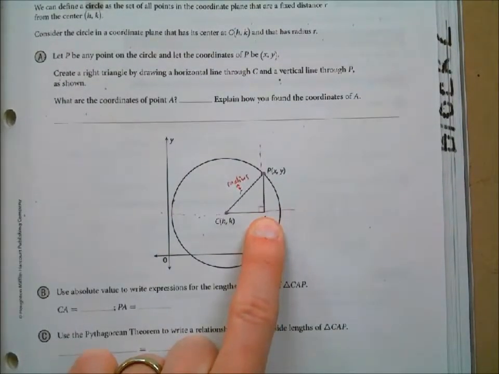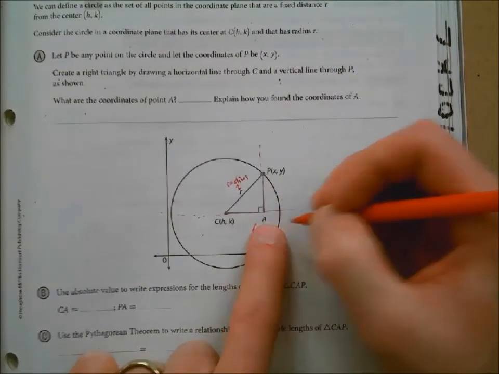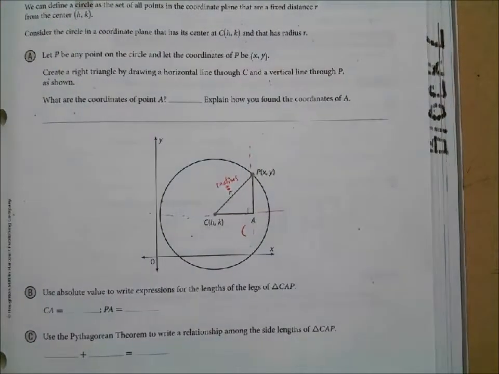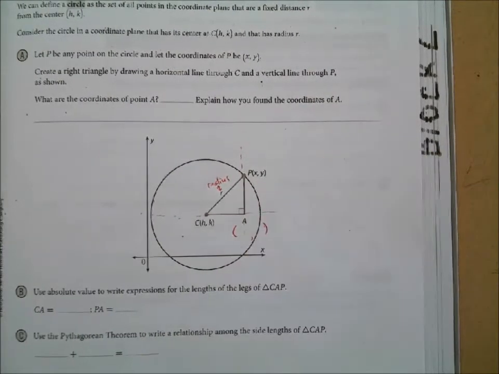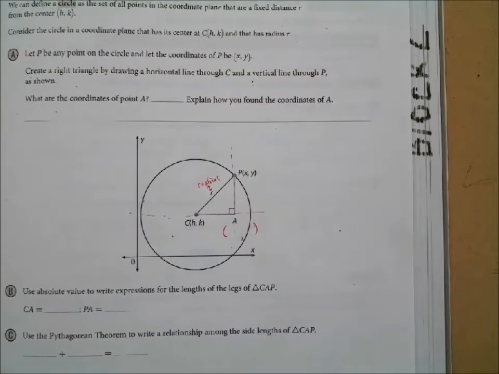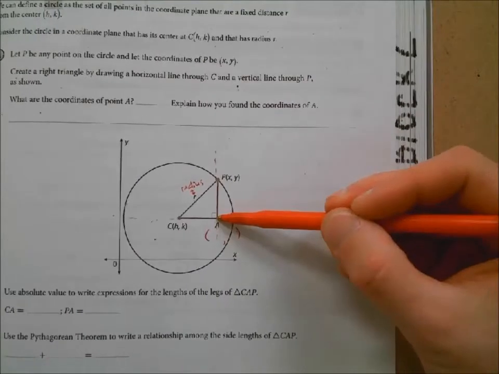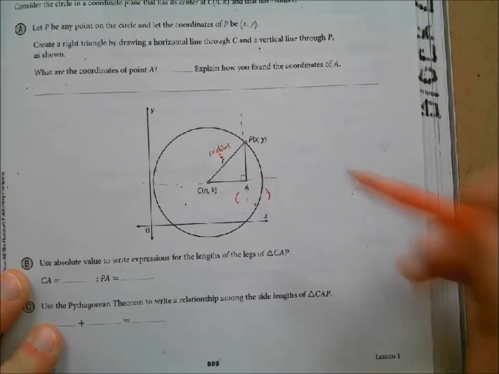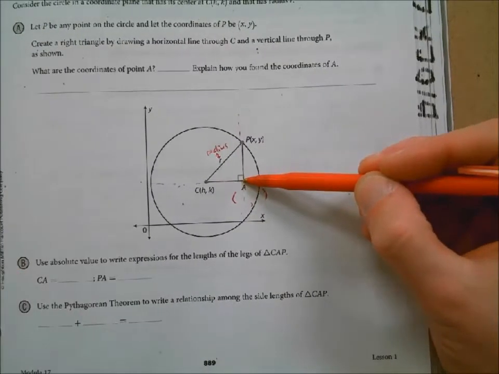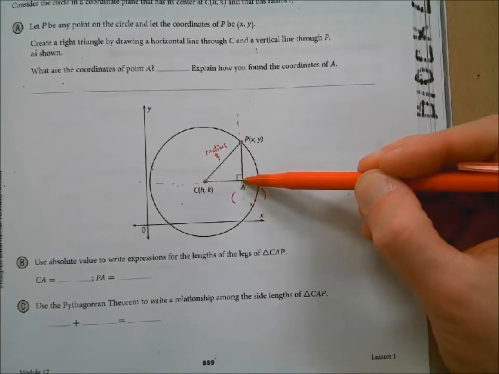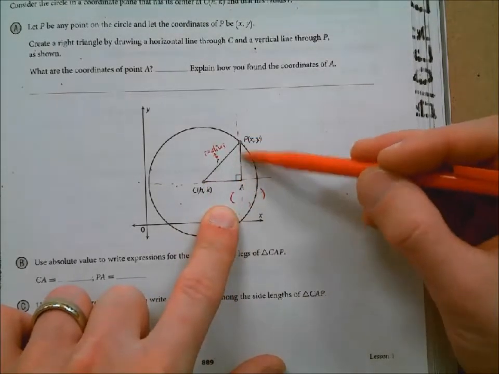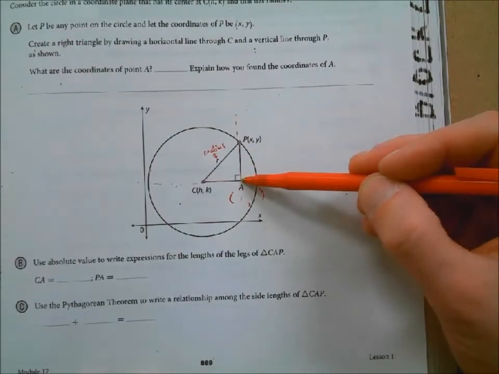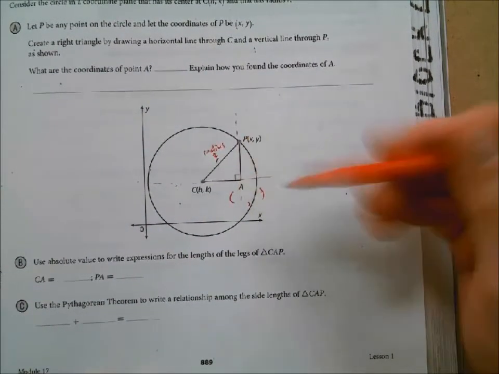What would the coordinates of point A be? Let's talk about what the x coordinate of point A would have to be. What letter could we use to describe the x coordinate of point A here? If that's where A is right there, maybe I can zoom in some here. Here's A. What would the x coordinate of that point have to be? Remember that A is horizontally to the right of C and vertically below point P here. So exactly right. It'd be the same x coordinate as P. So in this case, we'll just use the x.